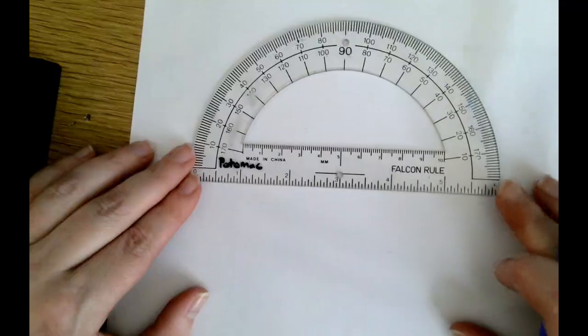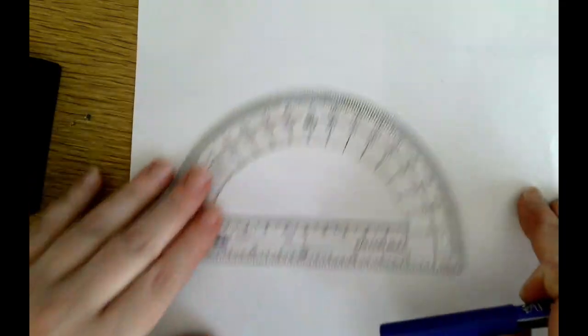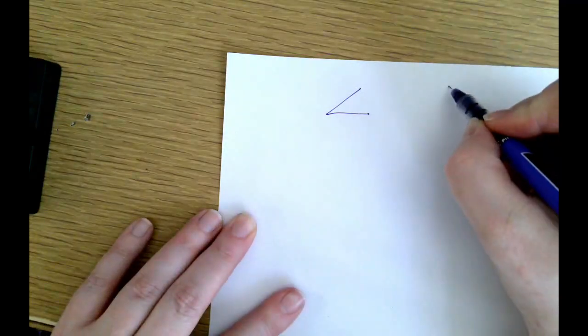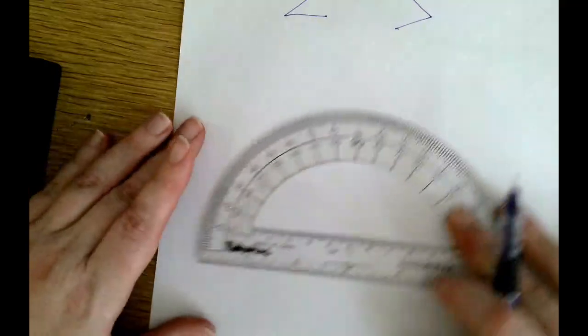That's because you're going to see angles that open in different ways. Sometimes an angle might open out this way, but sometimes it opens out that way, and so you have to measure it based on that.